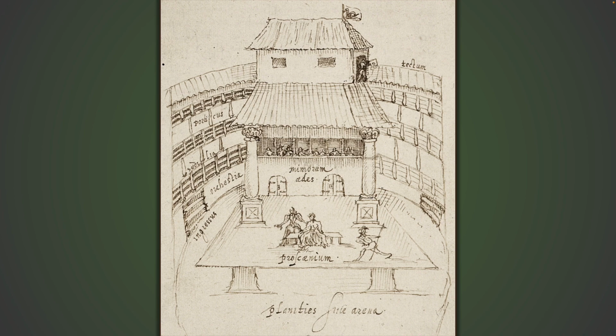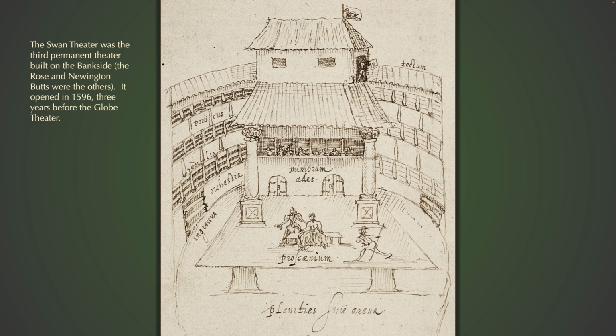So this very famous drawing is a drawing of the Swan Theater. This was the third permanent theater built on the Bankside. The other two were the Rose Theater and Newington Butts. This theater opened in 1596, 3 years before the Globe Theater, a little further east on the Bankside.